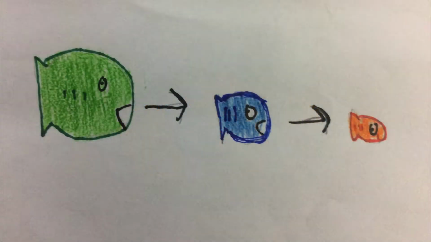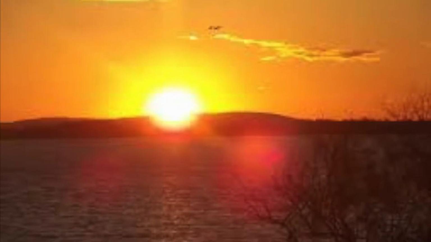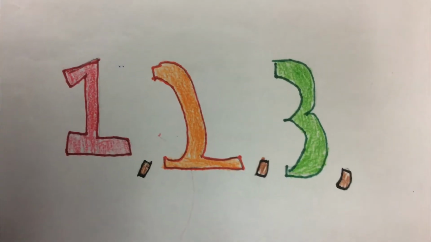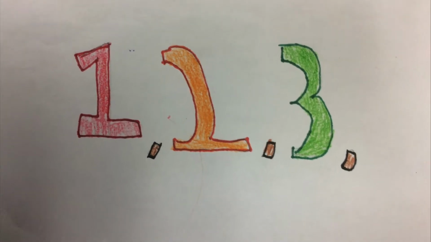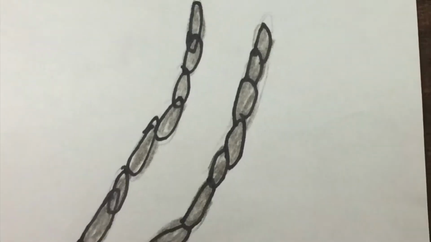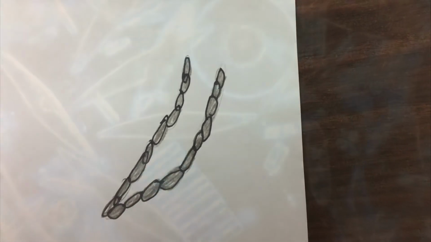The food chain is how bigger animals will eat smaller animals that will eat even smaller animals. The food chain always starts with the sun. A trophic level is what step the animal is on the food chain. This is an example of a food chain.